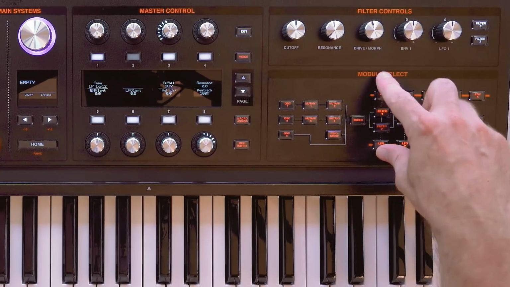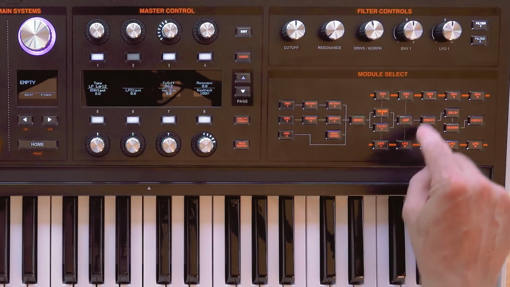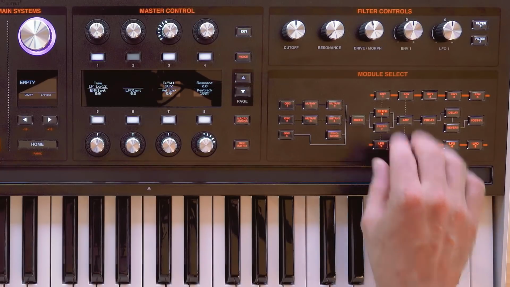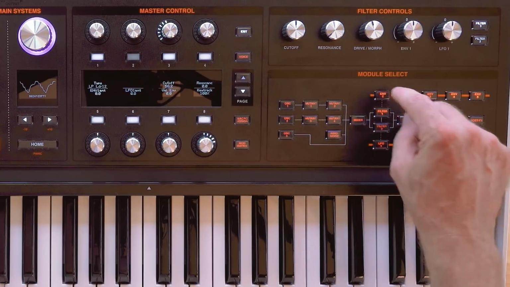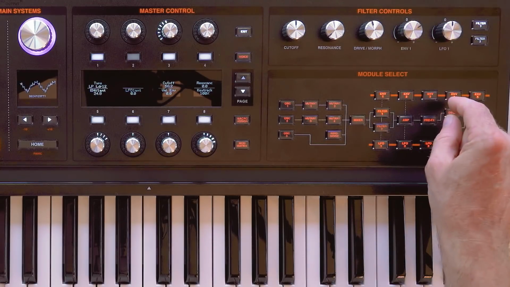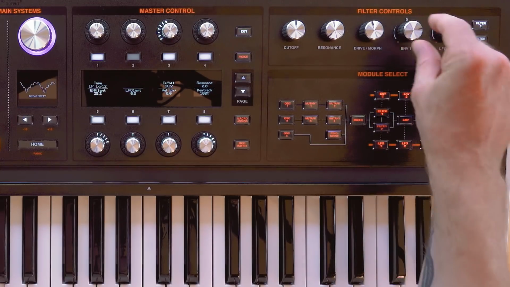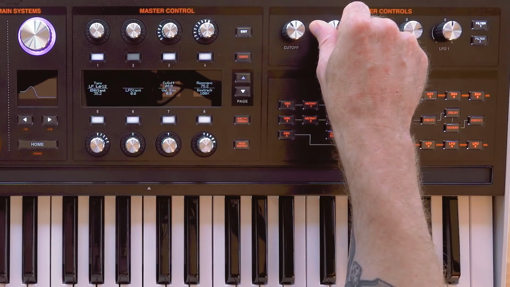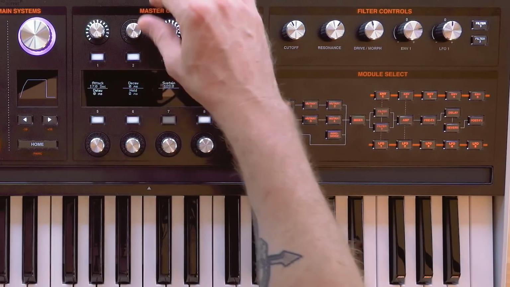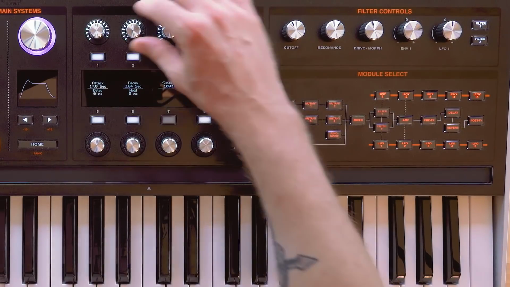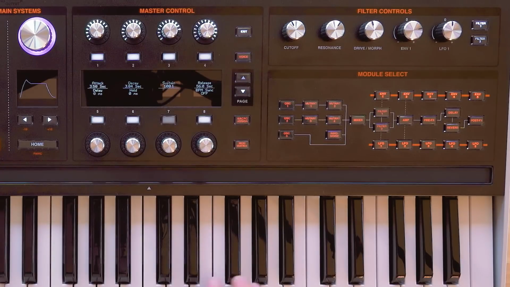Envelope 1 and LFO 1 are in the filter section. Envelope 2 and LFO 2 are in the amp section. So you know what you always want to reach for if you want to mess with the amp envelope or the filter envelope. So just for fun, we'll go ahead and turn up our envelope, and then go into our filter envelope, turn up the attack. We got ourselves a drone.